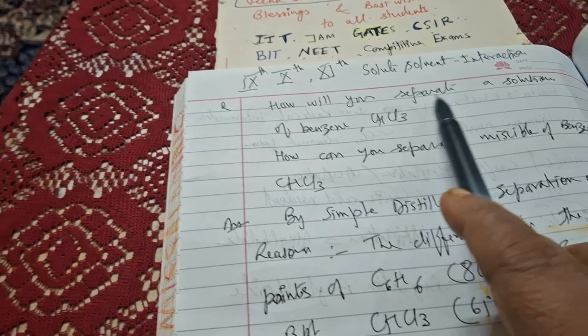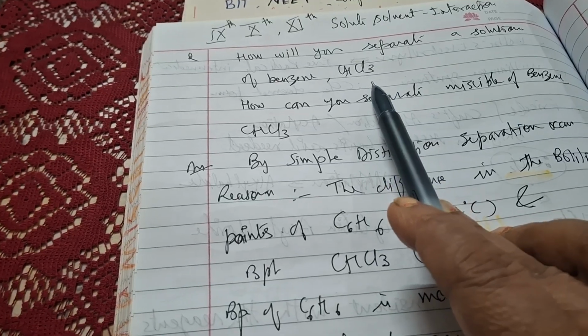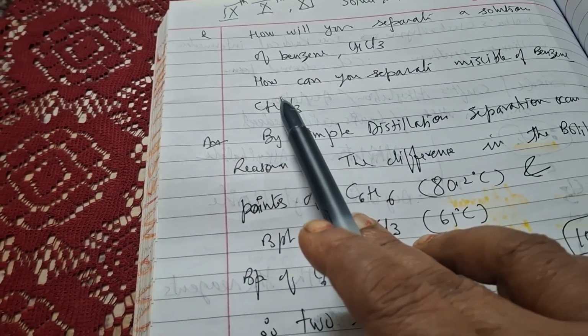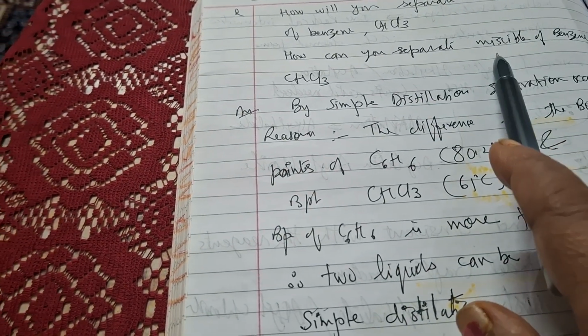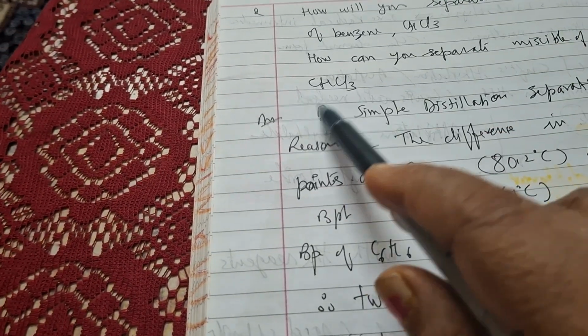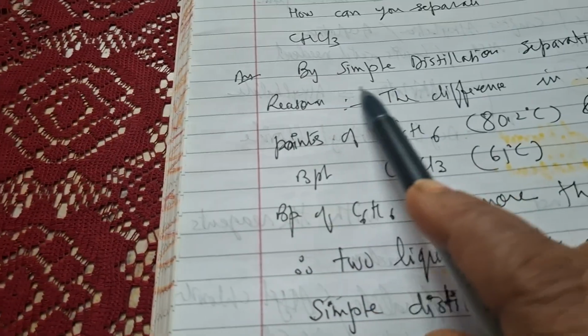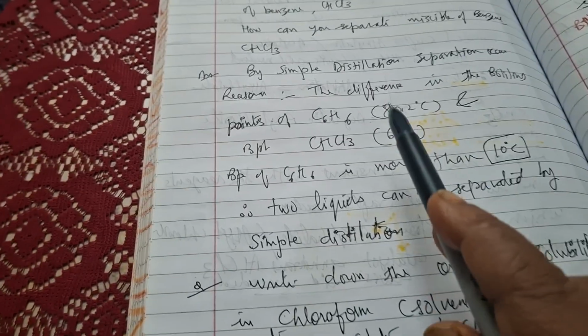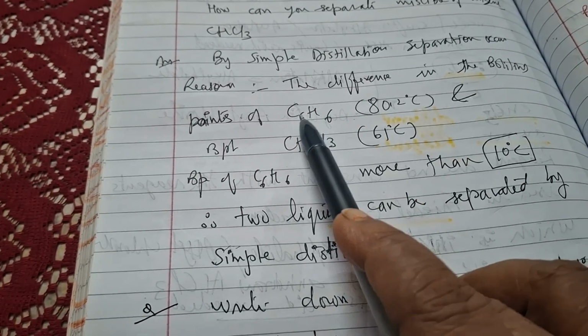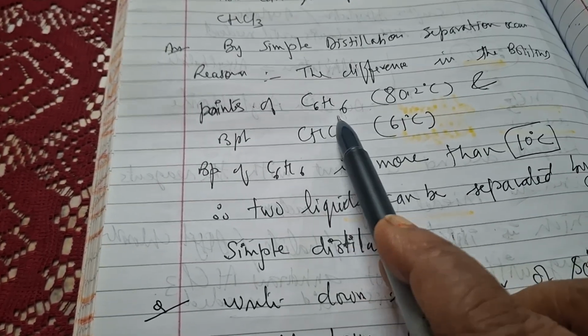Here, how will you separate a solution of benzene and chloroform? So, how can you separate a miscible solution of benzene and CHCl3? By simple distillation. Simple distillation separates them because of the temperature difference.